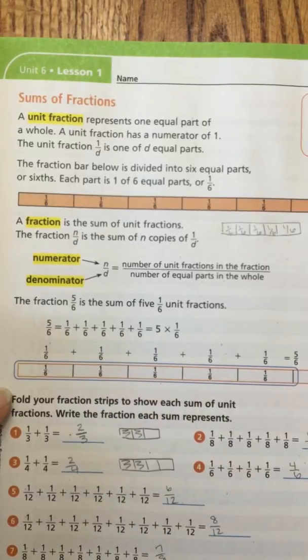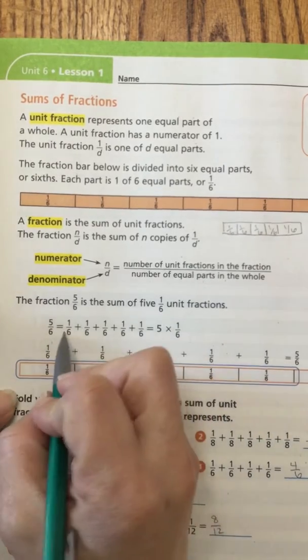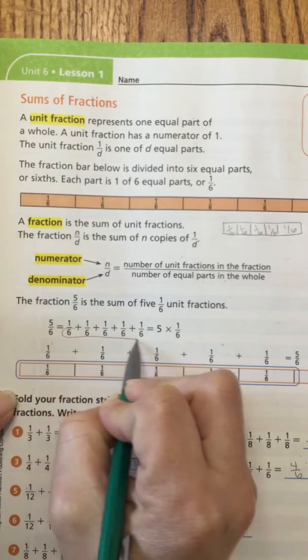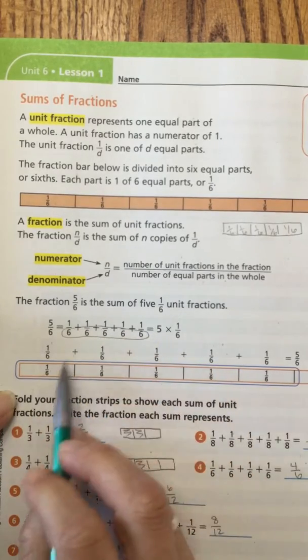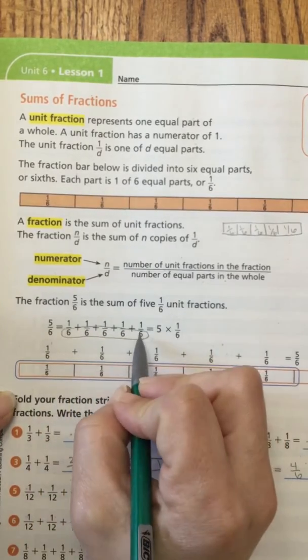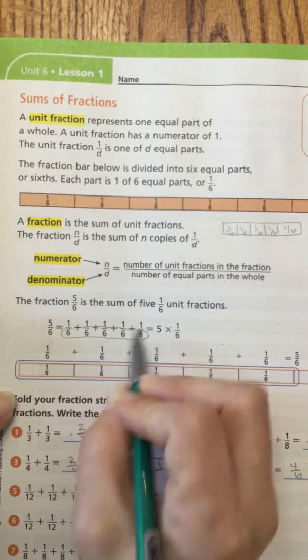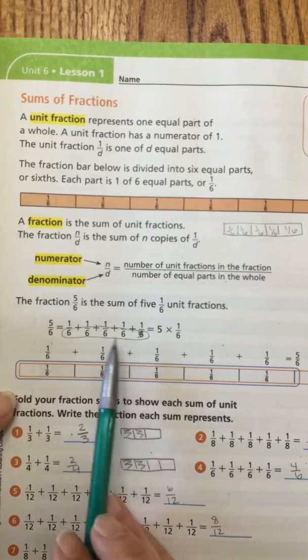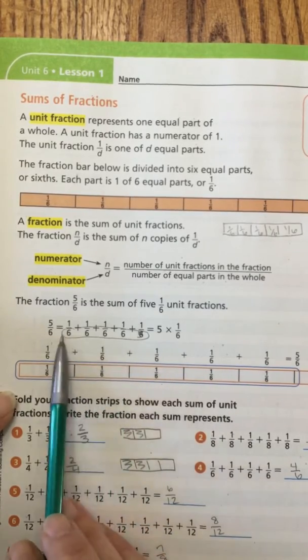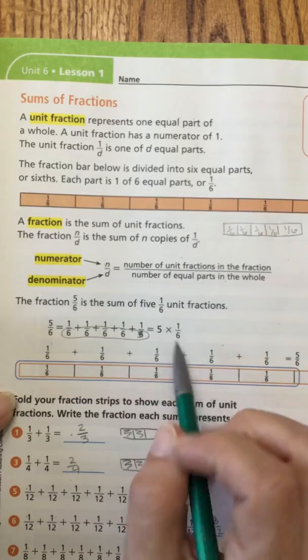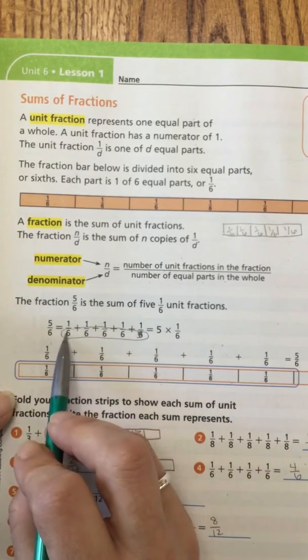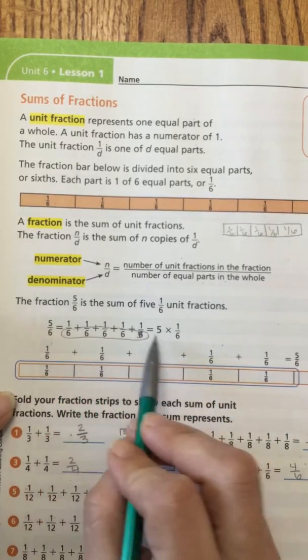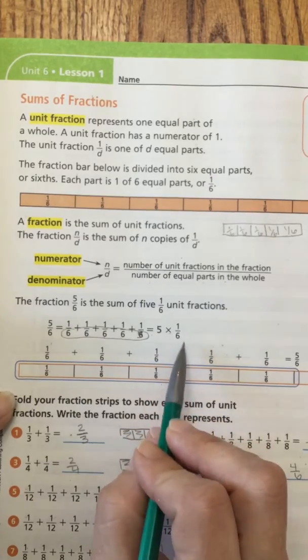Now the thing you need to know about adding fractions is you cannot add the fractions if the denominator is not the same number. If you look at this, all of these are 6s. If this were to be a 5, you would not be able to add that. But right now we're only working with common denominators, so they're all the same. So now, this is also the same, since there's 5 that are the same as 5 times 1/6.